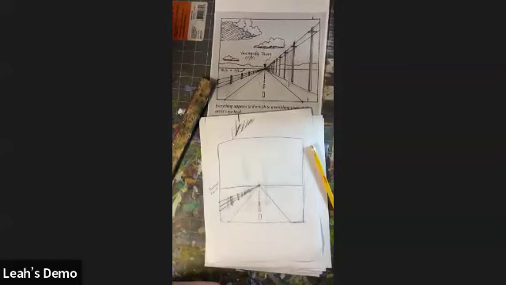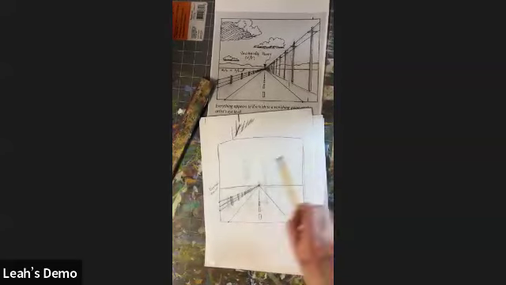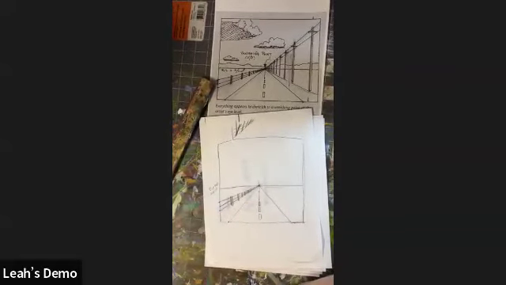I actually found this harder this time because we did this drawing in the drawing one class, and I think my brain is overthinking it now more than the first time. So what's hard for you? I think the spacing between the poles. Yeah, you're overthinking it. Don't overthink it too much.